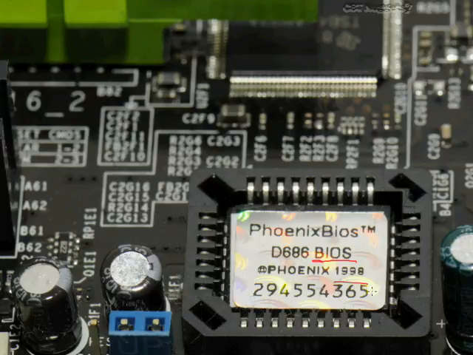You update this a number of different ways, which I'll discuss a little bit later on. But if you want to see the date and version of your BIOS, you can see that during the Power On Self-Test, also known as the POST, P-O-S-T, and that'll identify that for you.